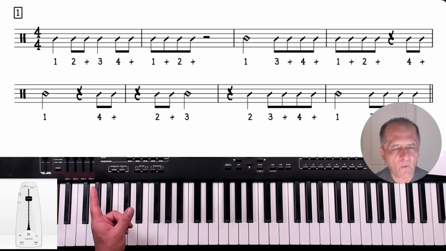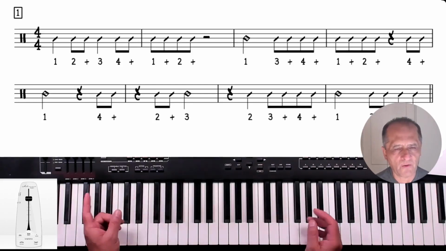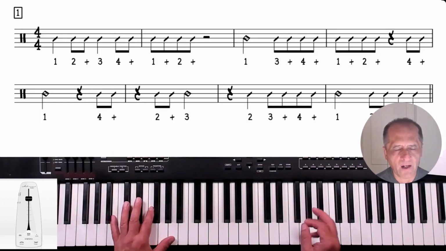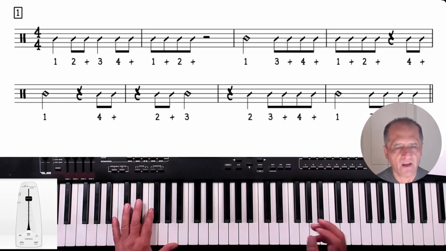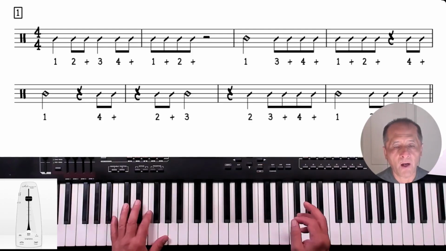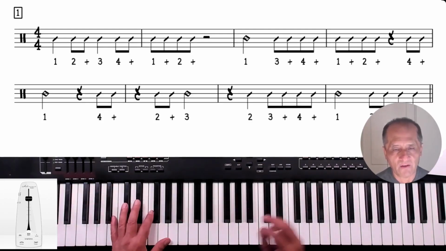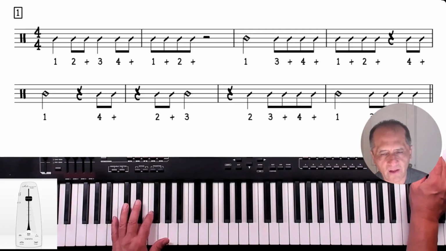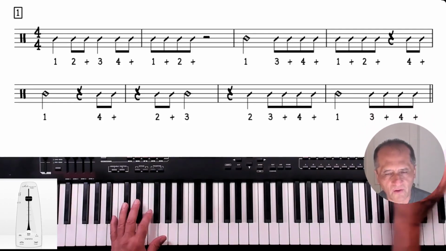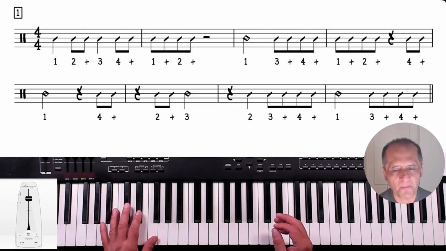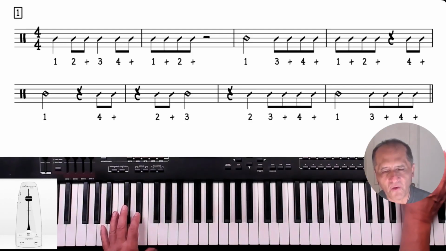Here we have 1, 2, 3, 4, and we have the first subdivision, and. So it's gonna be 1, 2 and 3, 4 and 1 and 2 and rest. 1, we're expanding. 3 and 4 and 1 and 2. Okay, so you know what? My head is in the way of the 4th beat. Okay, now we all have space. So let's do it.